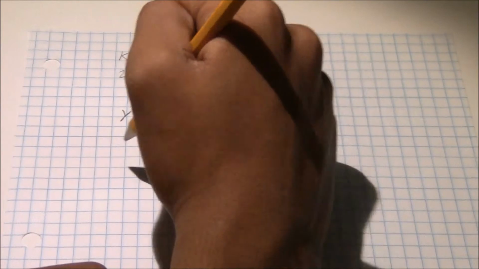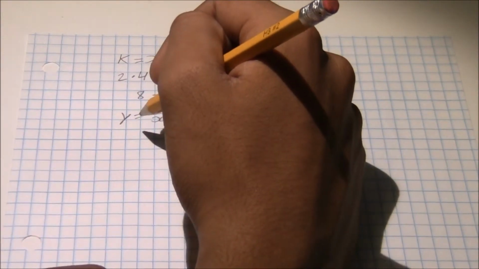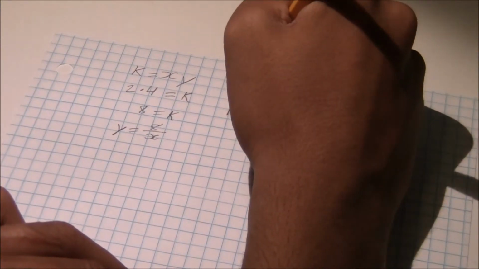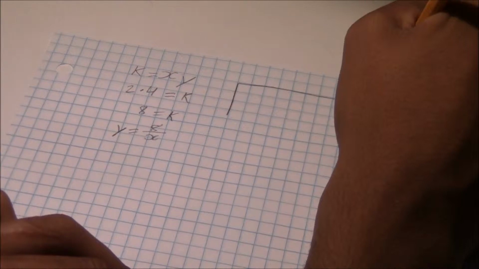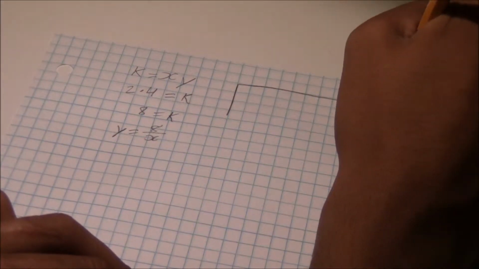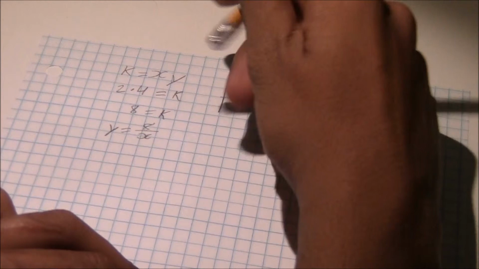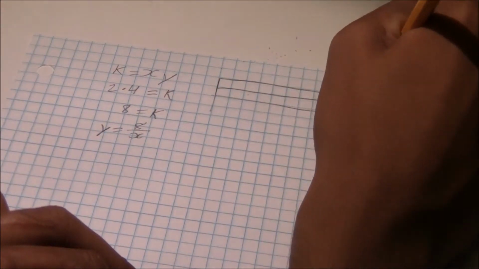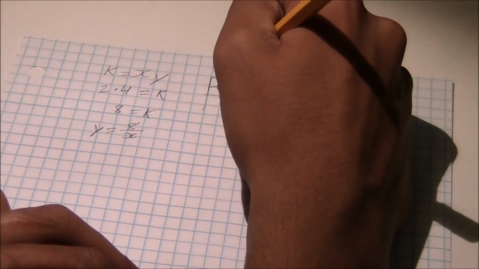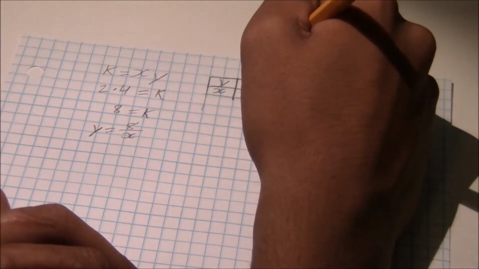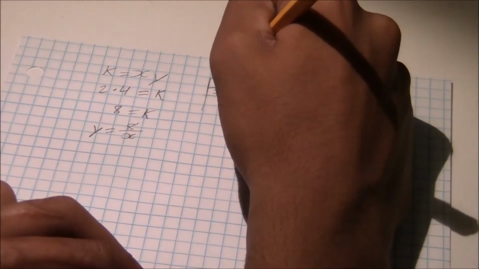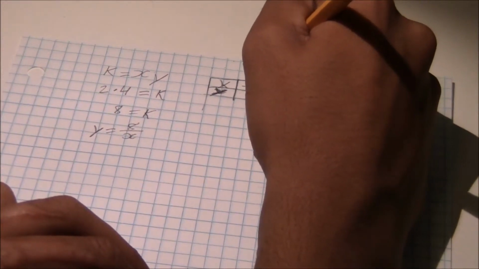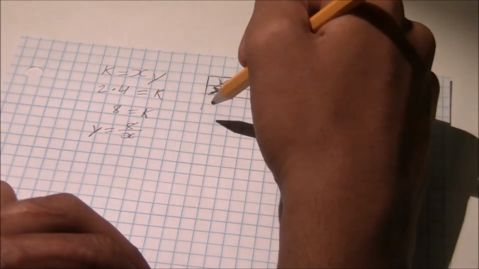Next you want to make a table of values. So x and y. So x is -4. Plug that in, and you get -2.